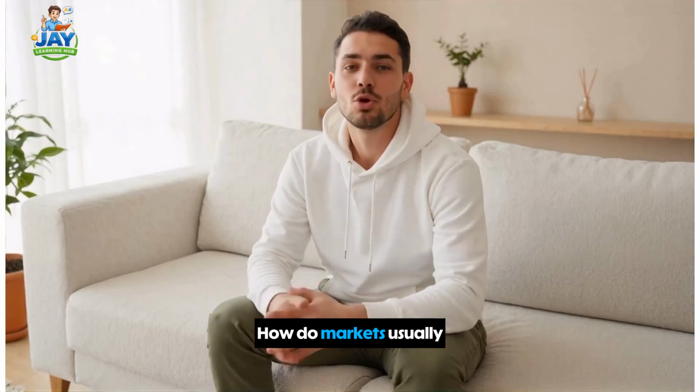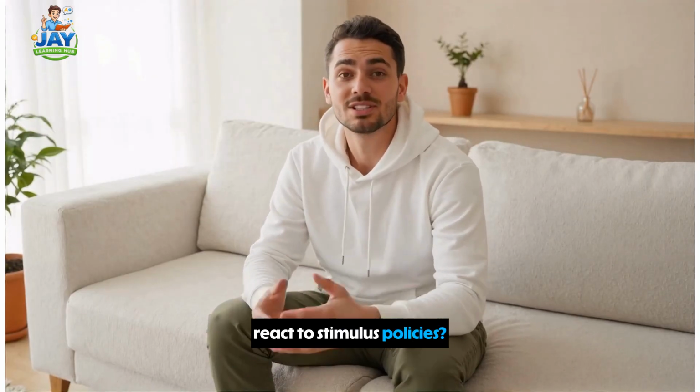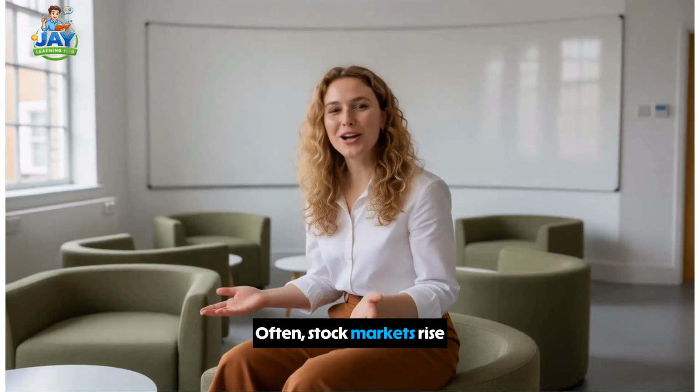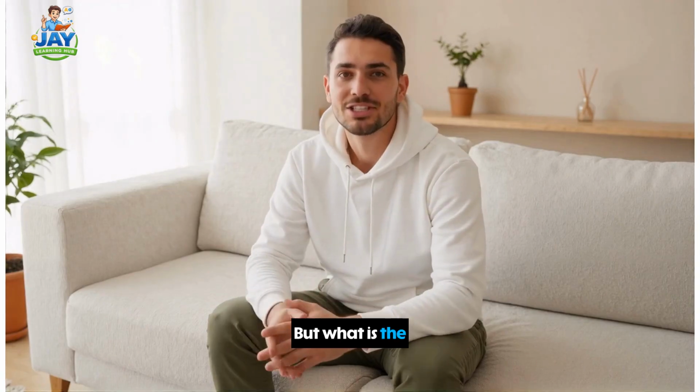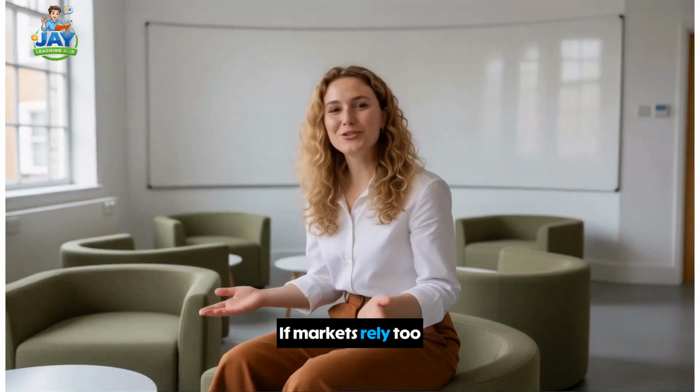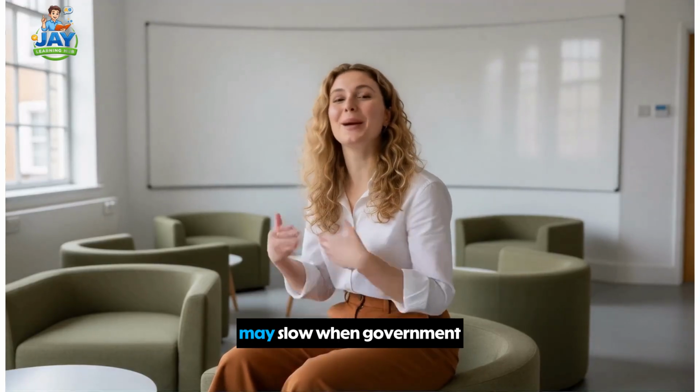How do markets usually react to stimulus policies? Often stock markets rise because investors expect economic growth. But what is the danger? If markets rely too heavily on stimulus, growth may slow when government support stops.